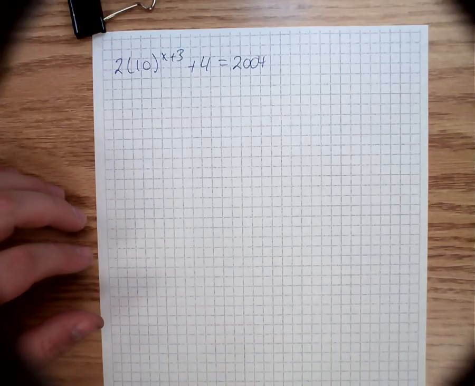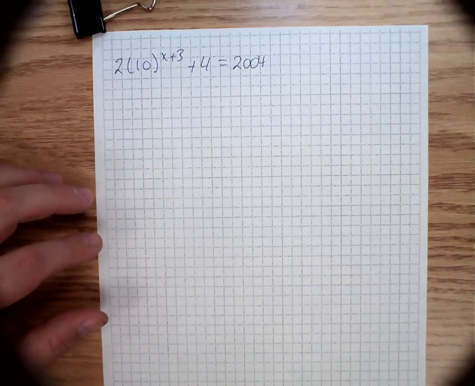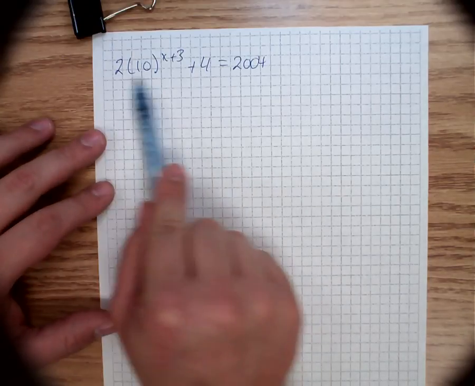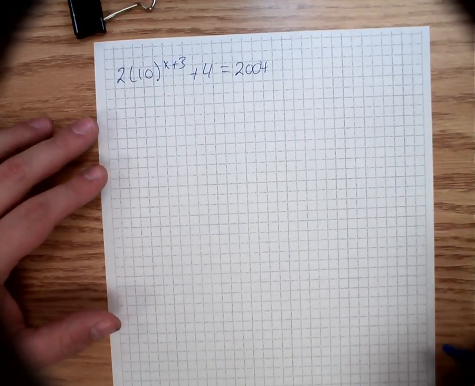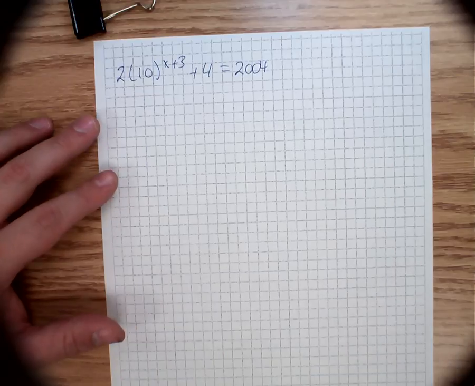All right, here is some help with how to solve exponential functions with logarithms, specifically common logarithms, but that's all you're going to be introduced to in this class.